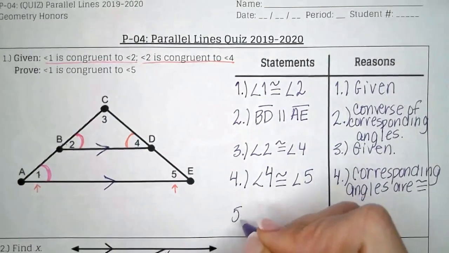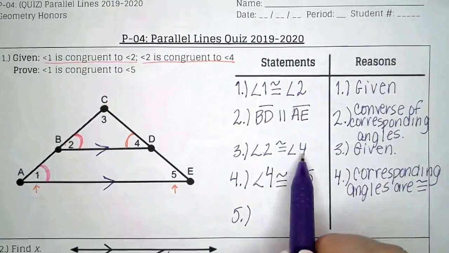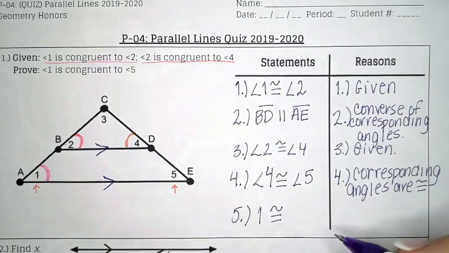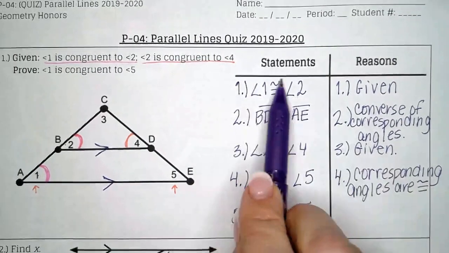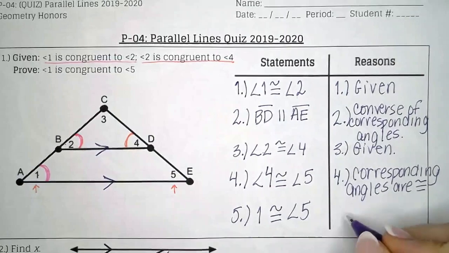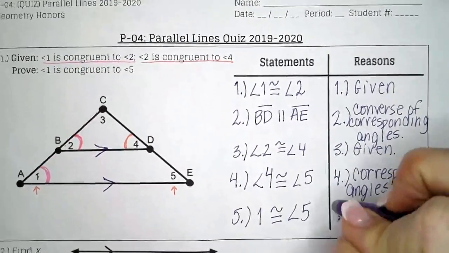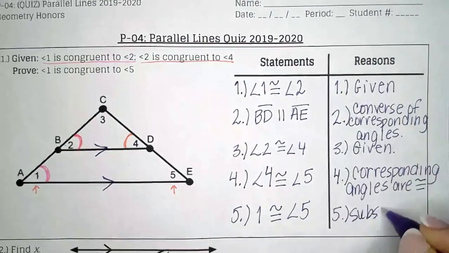And finally, last thing we could do, 1 is congruent to 2, 2 is congruent to 4, 4 is congruent to 5, so 1 is congruent to angle 5, and it's sort of by a super transitive property, right? This to that. So if you want to do substitution, that's fine. Oops, why am I calling it 5? I mean 6. All right, so if you call it substitution, whatever, all good.